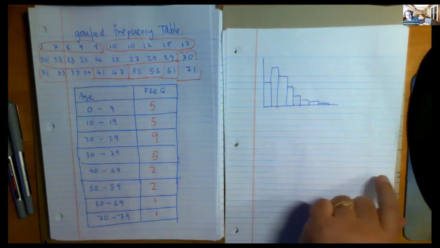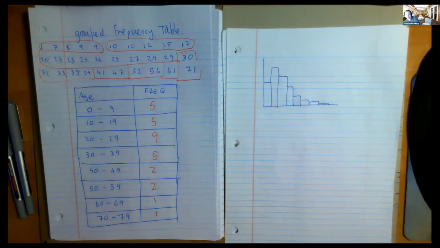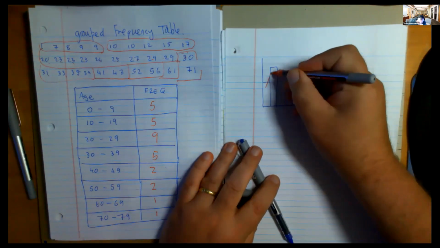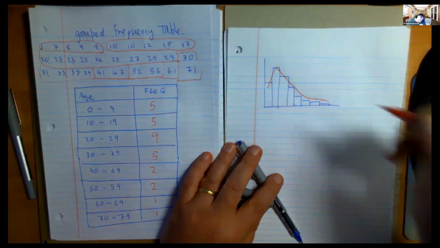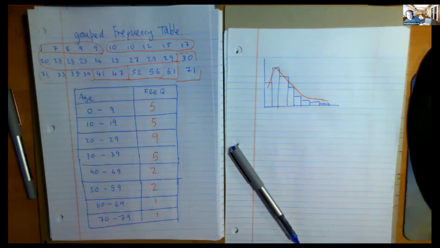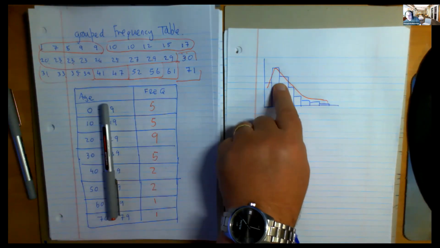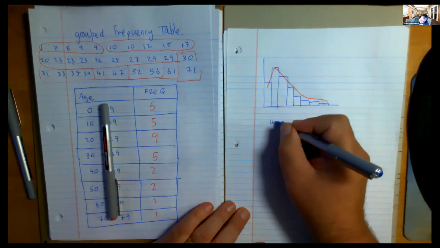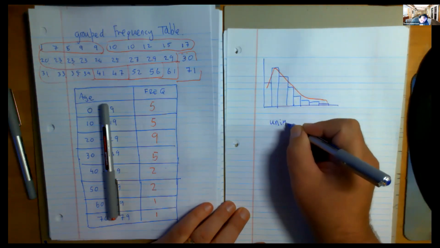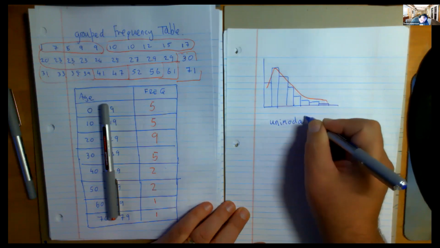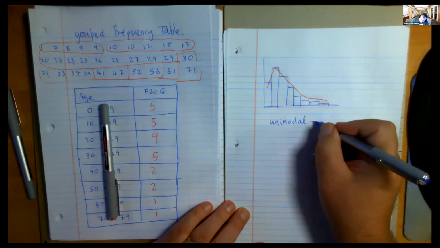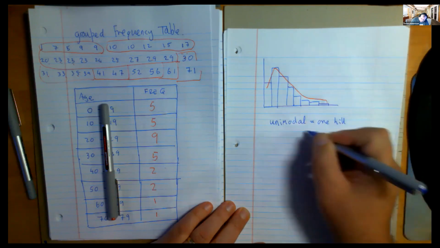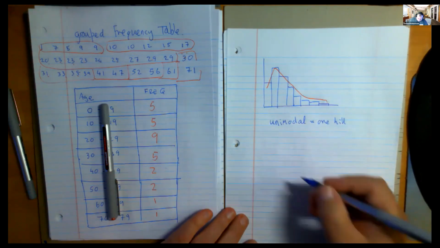We won't bother about details, but these are what the rectangles look like. I don't know why, but for me, it kind of helps to draw a line through it, just to get a picture of it. This shape has a number of features that we have names for. The first name is called unimodal. If you have a histogram like this, and there's only one hill, we say it is unimodal.